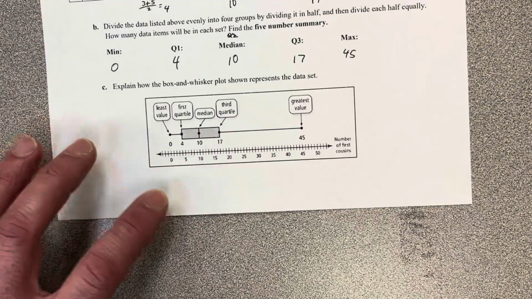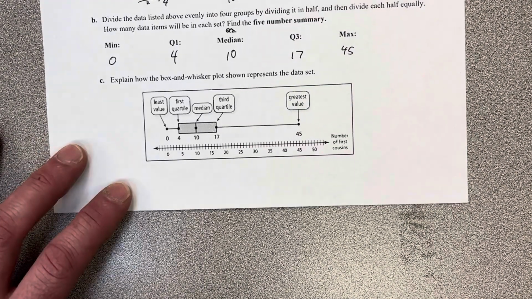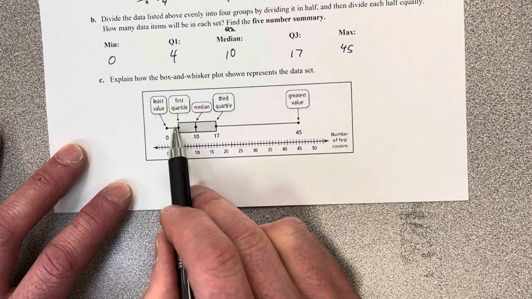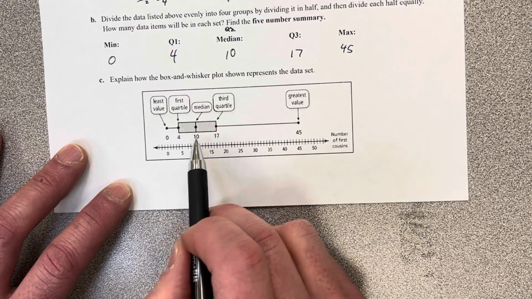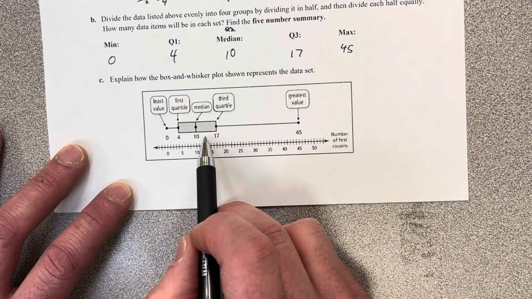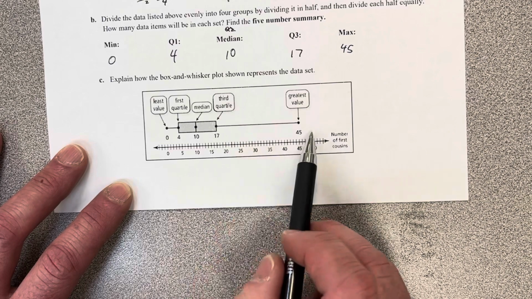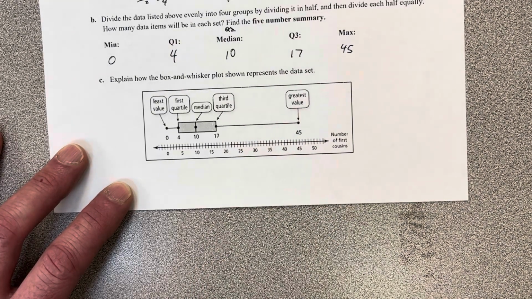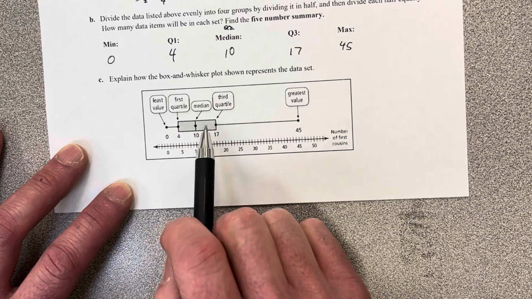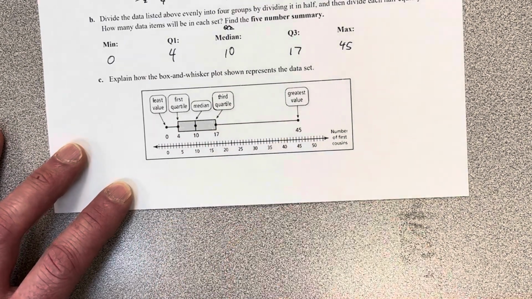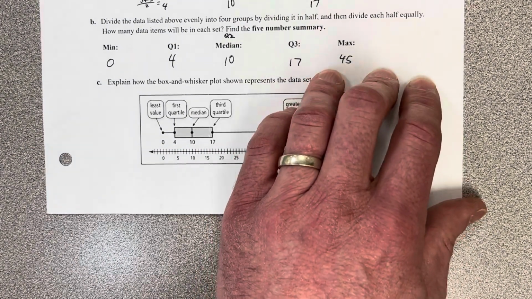And then here's what it looks like when you make your box and whisker plot. We can see that the information is pretty concentrated between 0 and 4, a little less concentrated between 4 and 10, a little less concentrated between 10 and 17, but it's really spread out seemingly between 17 and 45. And remember, 25% of the data in each section. All right.